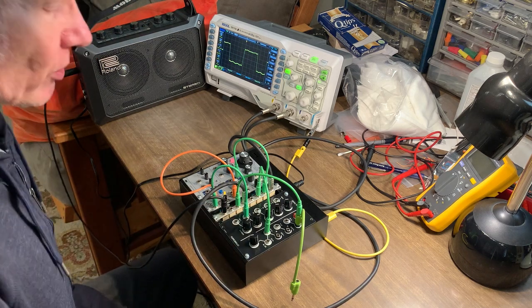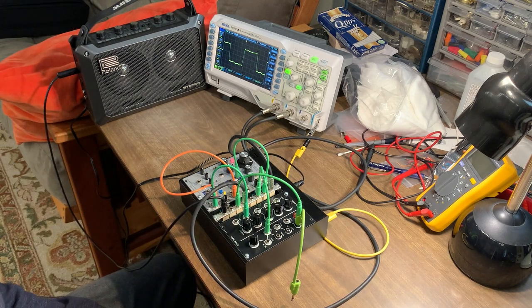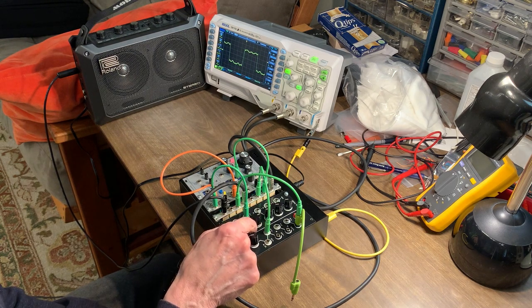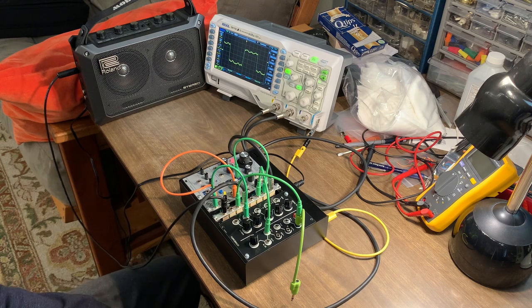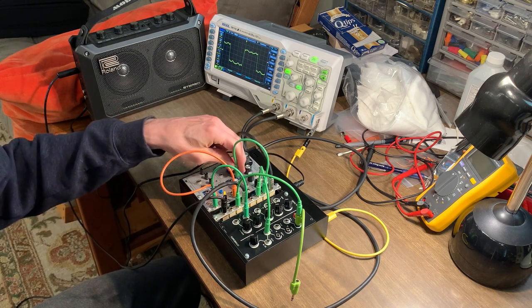Notice it's more dramatic when you cascade them. And what's interesting is that you can do something with this wave folder that you can't do with a lot of wave folders, and that's you can actually impact a square wave. Now I'll show you how that works.